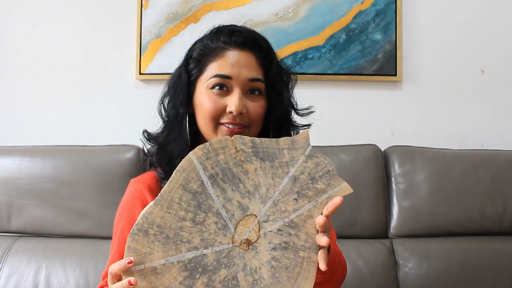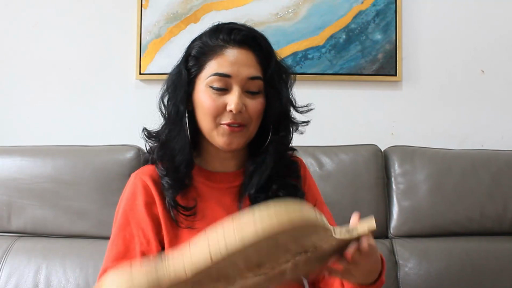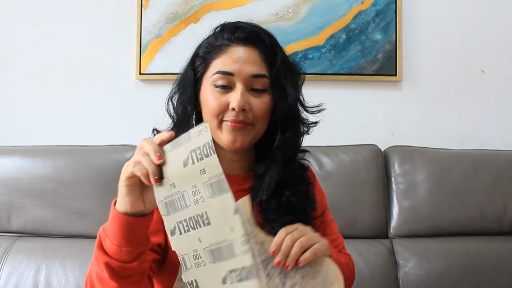Step number 2, preparation of the sample. When we have our sample, it's necessary to prepare it. For example, in this slide, firstly it is in this form, but when we are sanding our sample with different sandpaper, with different grit numbers, our tree ring will be more clear.